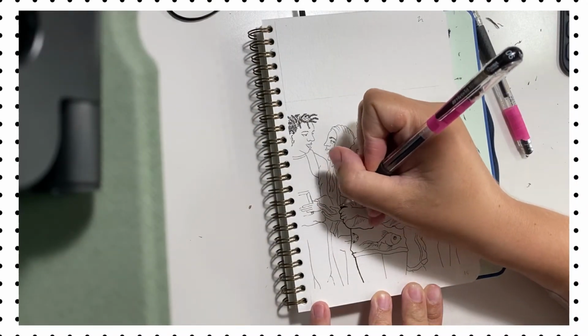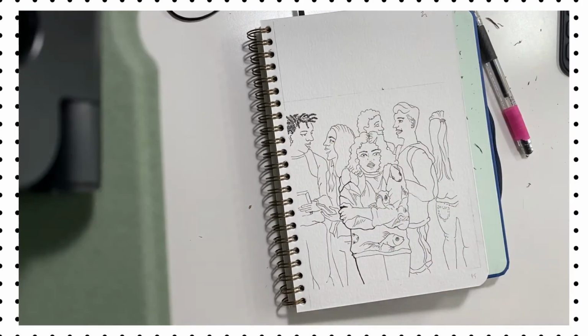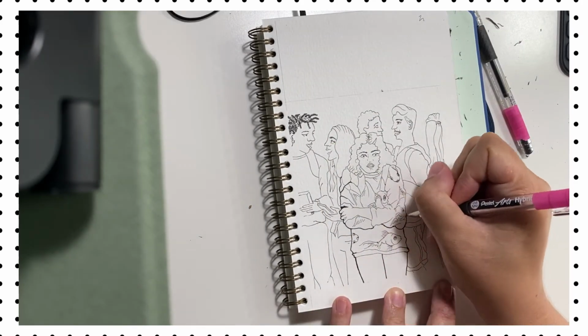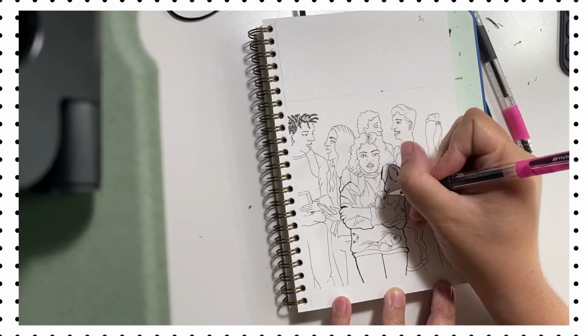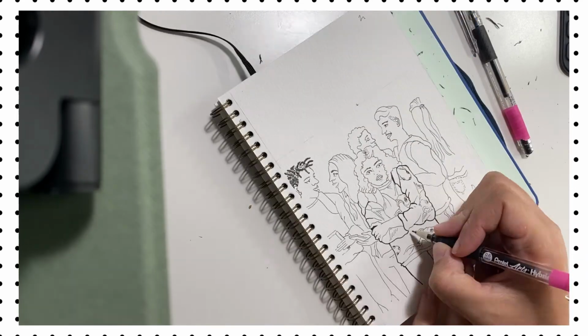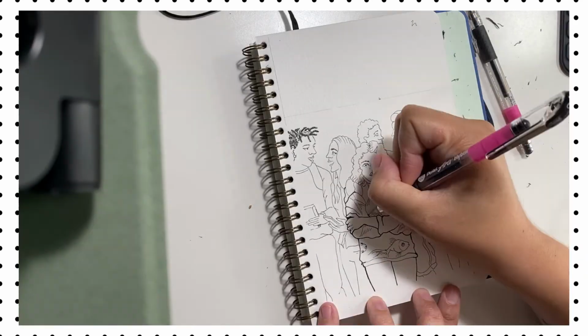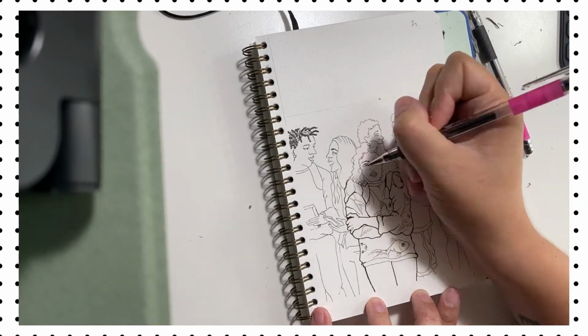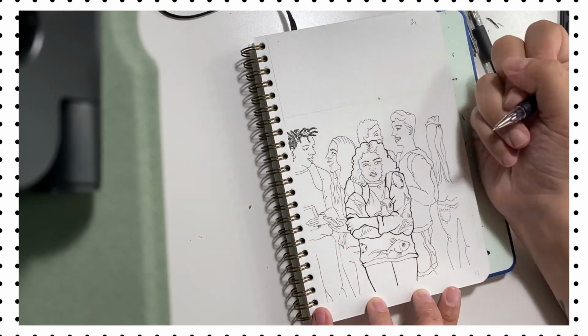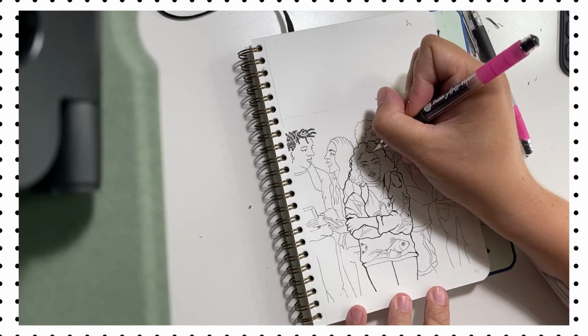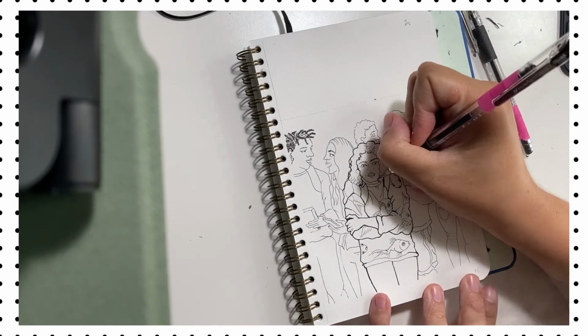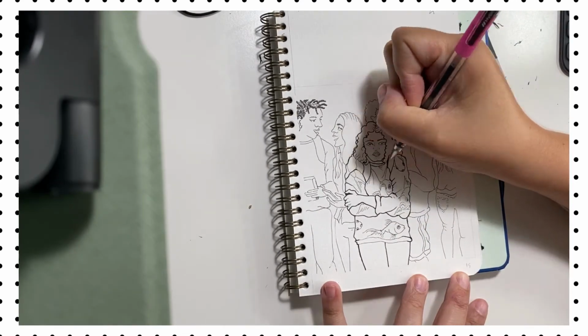Now what I'm doing is I'm going over the outline that I know I want to be the most contrasted. I want her to stick out from the rest of the drawing. So I'm going around her right now with my 0.8, and I'm creating a nice thick contrasted dark line so that she will stand out compared to everybody else in the drawing.